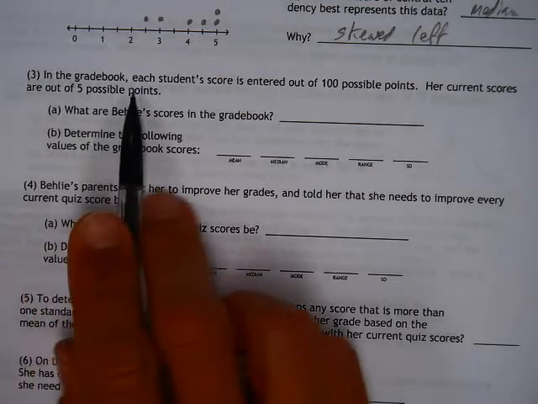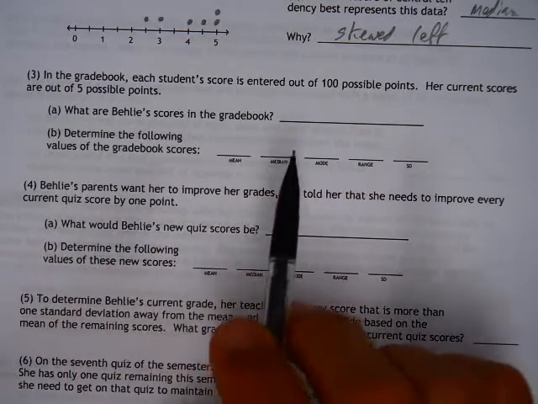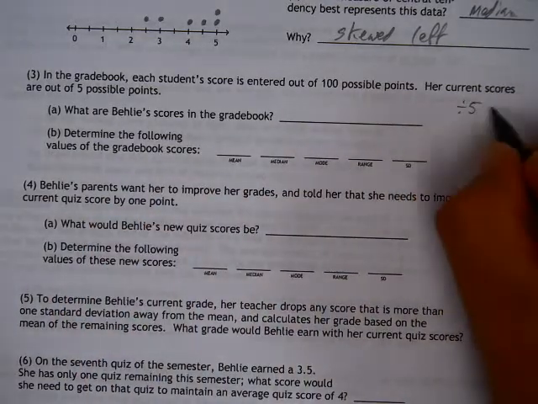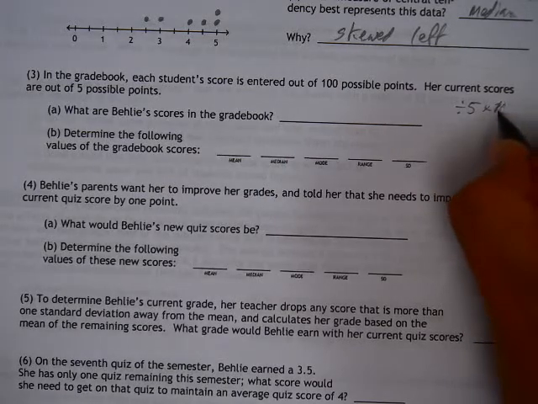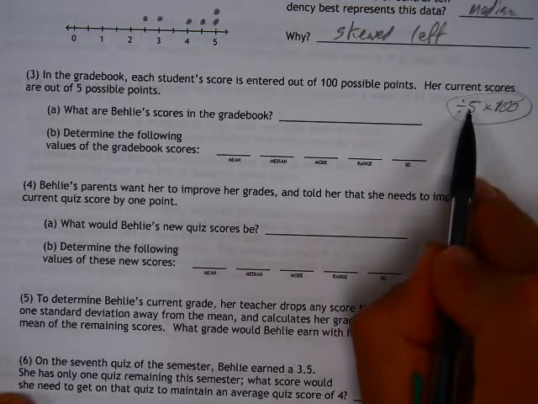Look, each student's score is entered out of 100 points possible, and her current scores are out of 5. So what you want to do is calculate a percent, basically, which means you're going to divide by 5 first and then multiply by 100. Now, if you do those things together, it saves you a step.